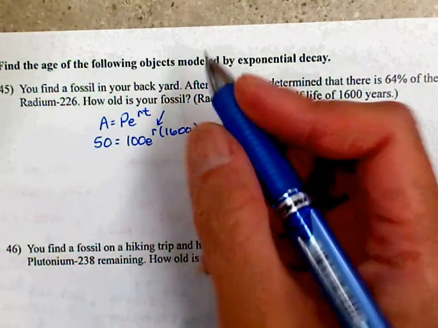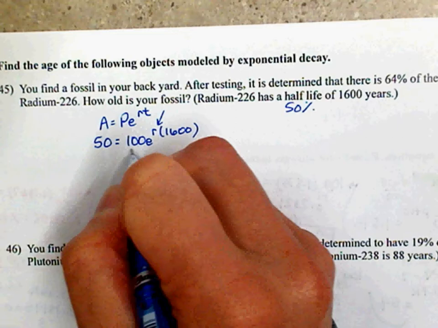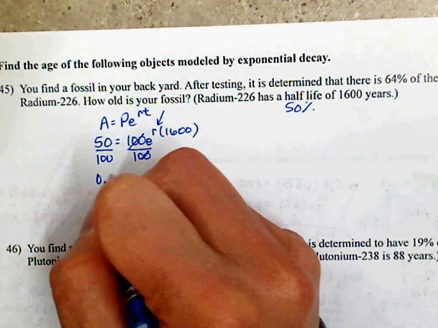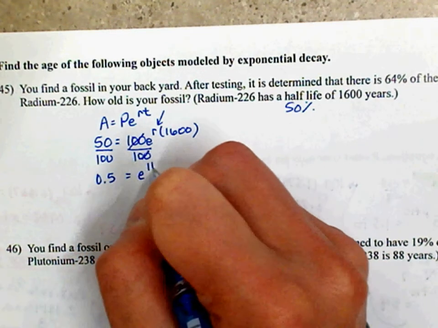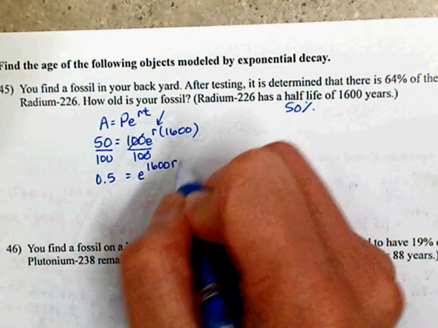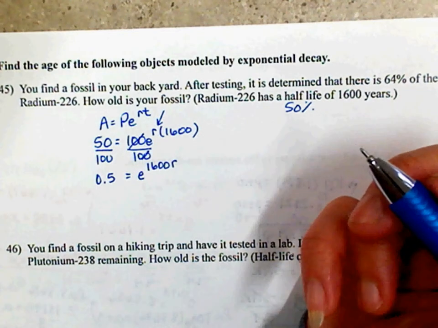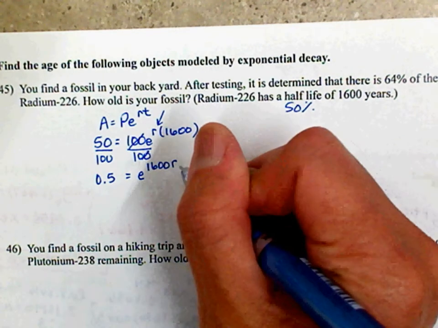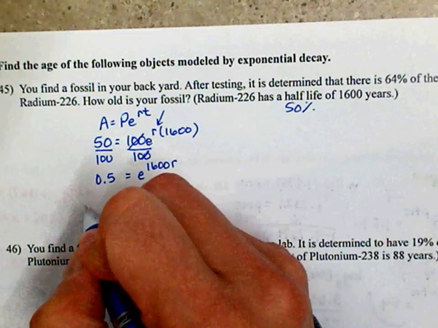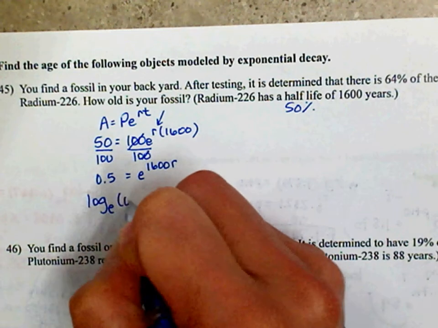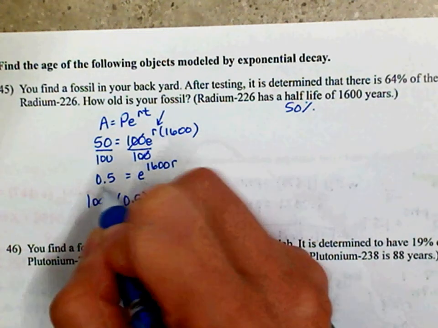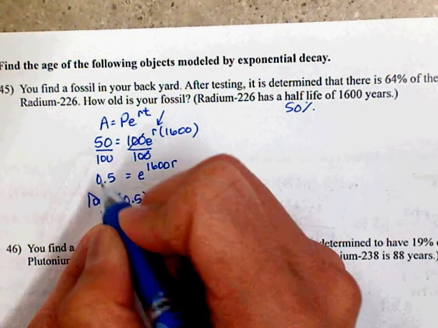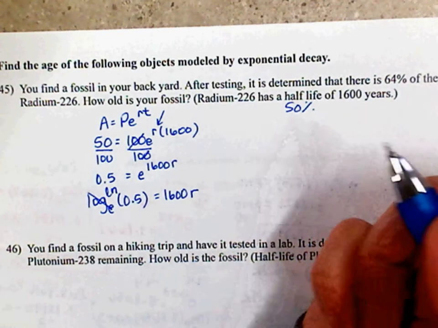And so, in order to do that, we are now going to divide by 100. Okay? So that leaves you 0.5 equals E raised to the 1600R. I just reversed those because I like my variables after my constant. And now that you learned how to solve for R, you can now rewrite it. So we're going to do log base E of 0.5 equals 1600R. Instead of log base E, I can change that to natural log.